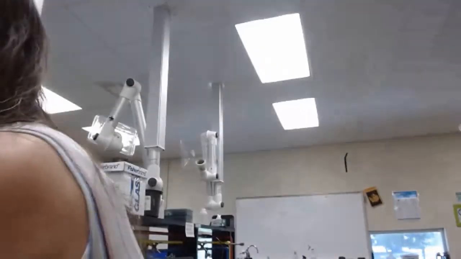So in my hand, I have two rulers. I have two 100 milliliter beakers. I have one 100 milliliter graduated cylinder. Each of these facts is composed of a number that has a meaning, and each of these numbers represents an exact quantity. Things that you can count are exact.